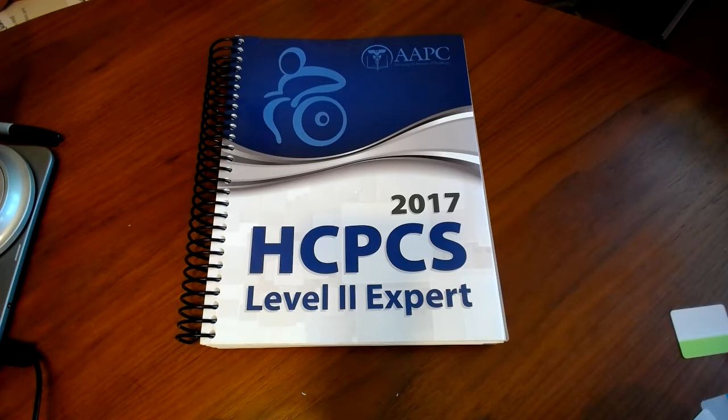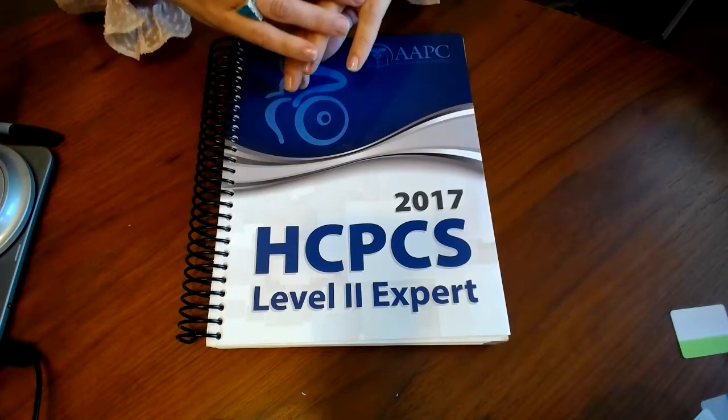HCPCS stands for Healthcare Common Procedure Coding System. It helps code procedures and equipment, and it was created by CMS. So those are just some quick tips. We're not going to spend too much time tabbing this book because, like I said, there's only 5 questions on the exam, and it's pretty straightforward what we need to tab, right? So let's get started. Here's our book.